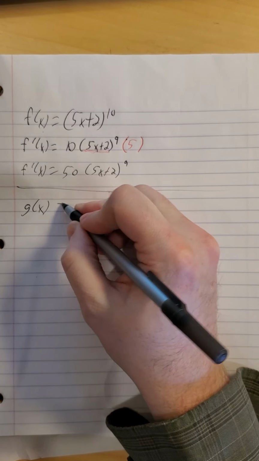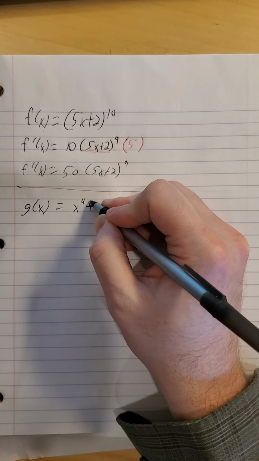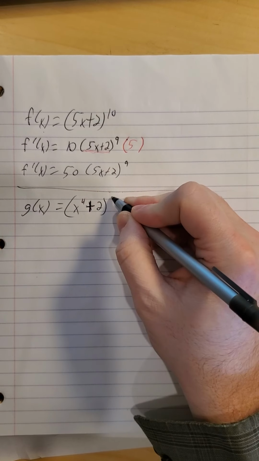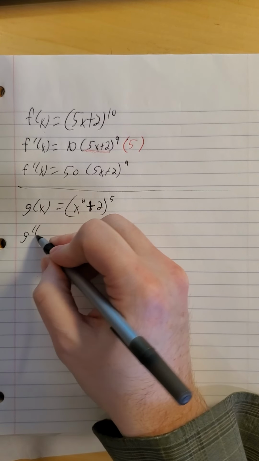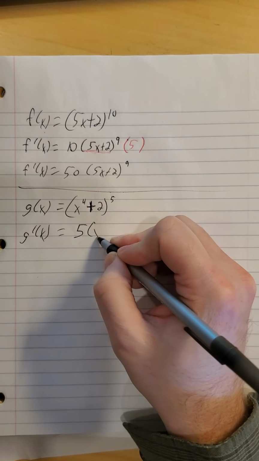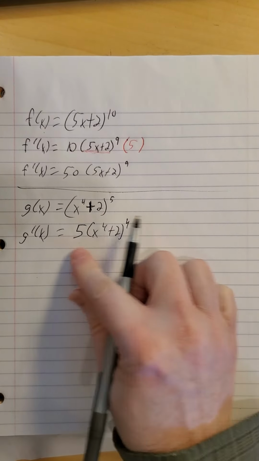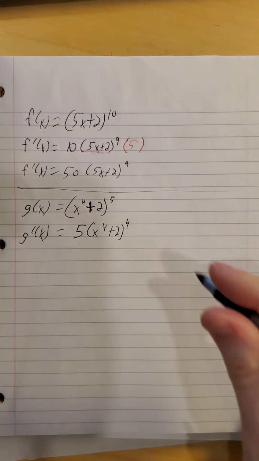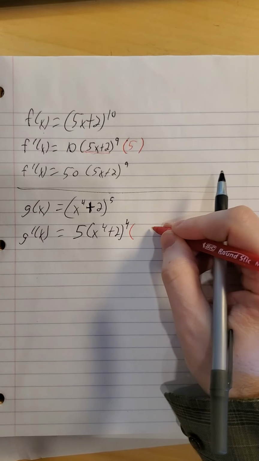If we have g of x is x to the 4th plus 2 quantity raised to the 5th, g prime of x, then the exponent becomes a factor. Hang on to your base, drop 1 off your exponent. That part you should hopefully have almost automatic at this point. The only new part, remember to differentiate the inside.